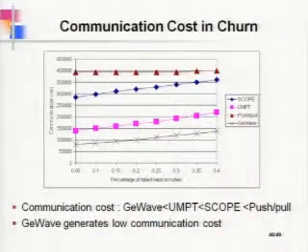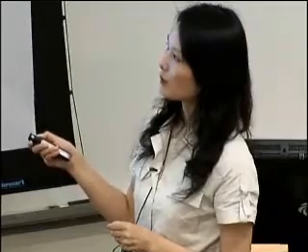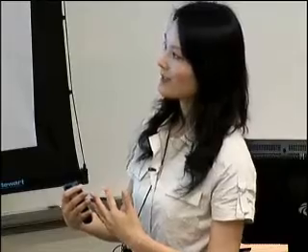Communication cost in churn. We define the communication cost as the product of the message size and the physical path length. And again, GeWave generates much less communication cost than others. There are two reasons. First, the messages are propagated between physically close nodes. Second, it has fewer messages than others.